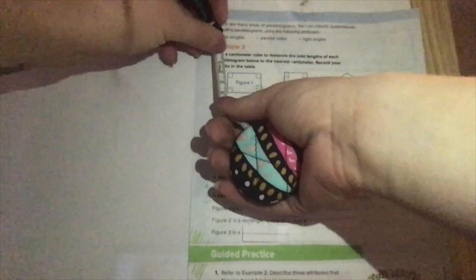Then we're going to take our ruler, that is centimeters, and we're going to line it up with the bottom of our first figure. And as you can see, it's a little bit blurry, but the bottom of our figure measures 3 centimeters. The side of our figure measures 2 centimeters. The top measures 3 centimeters. And the other side measures 2 centimeters.